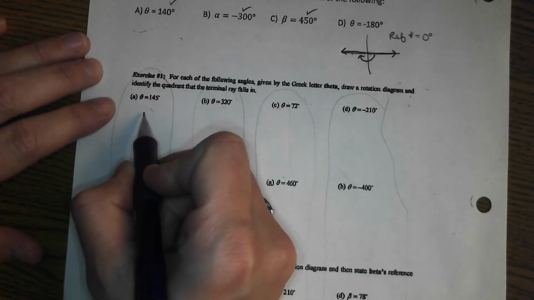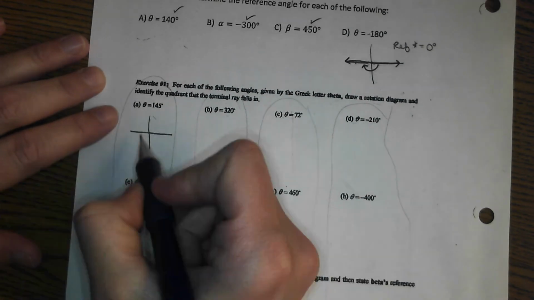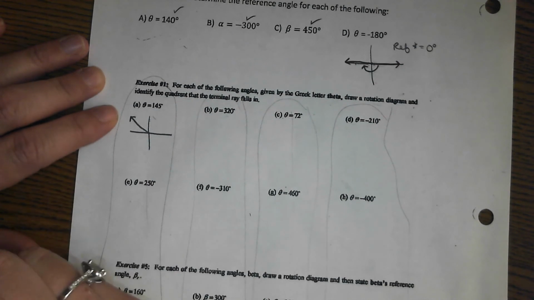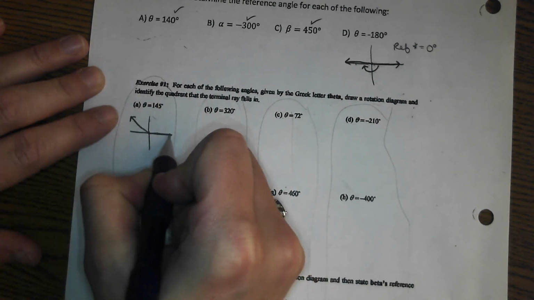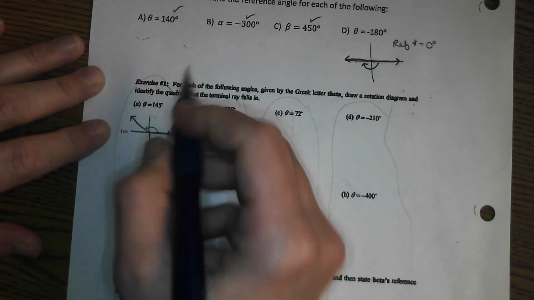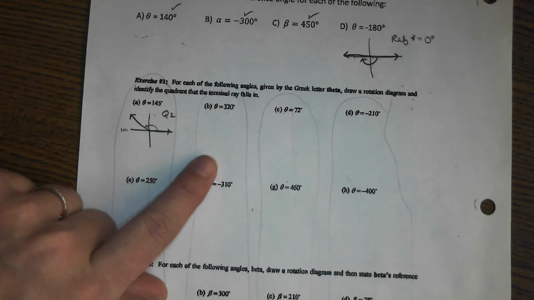All right, Jason. Top part A. What quadrant? 2. And that's it, right? Q2, because there's 180. So we opened up Q2. Very good. Oh, and B.